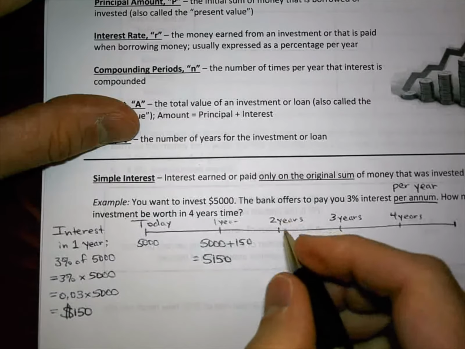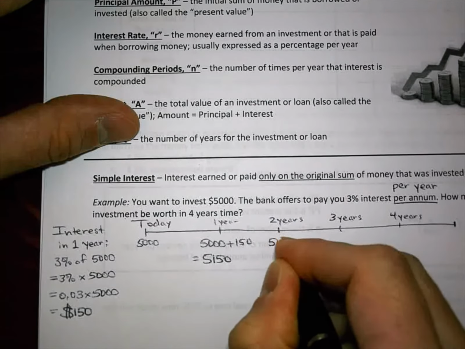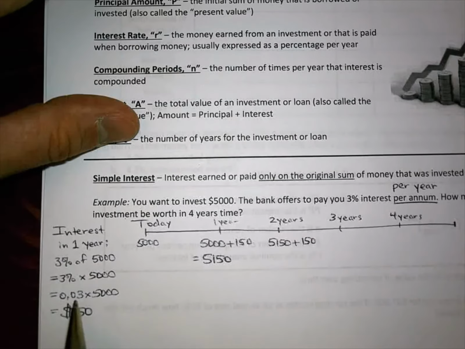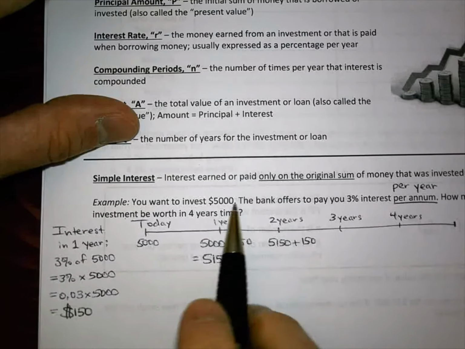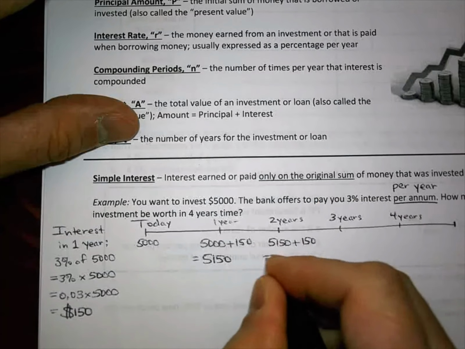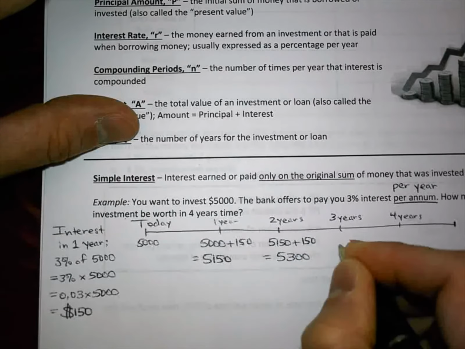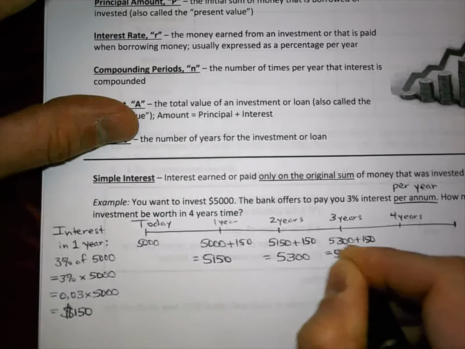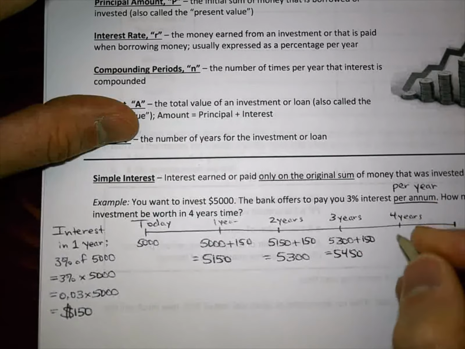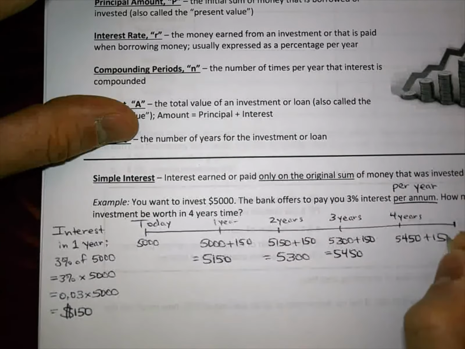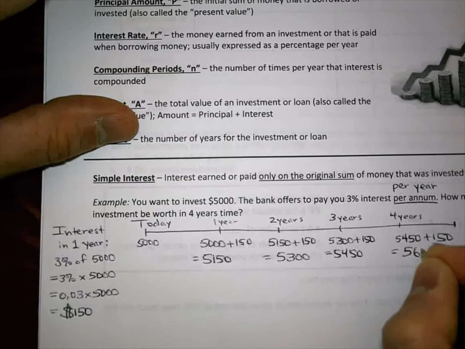Now in 2 years, I have 5,150 plus another 150, right? I'm earning the same interest every year. It's simple interest. So when I calculate the interest, it's always based on the 5,000. 5,000 times 3% is 150. So now I have 5,300. Similarly, I have 5,300 plus 150. That gives me 5,450. And over here we have 5,450 plus 150 gives me 5,600.